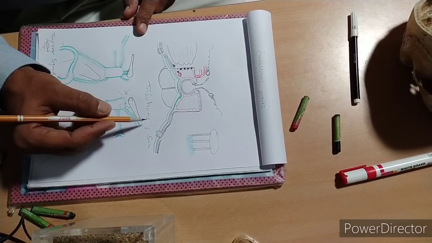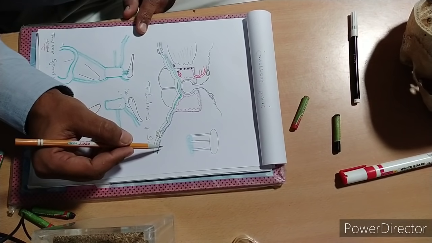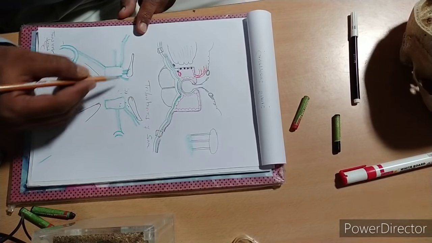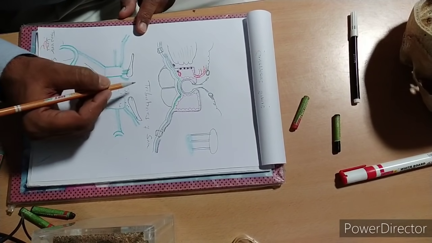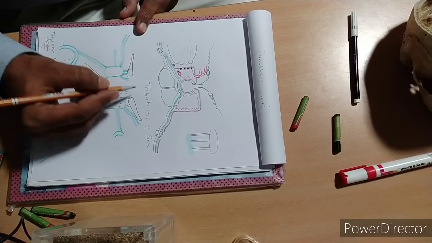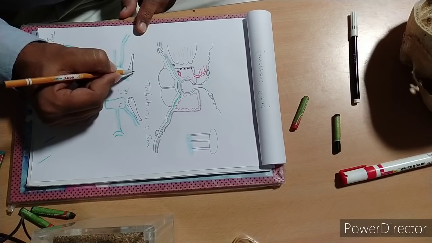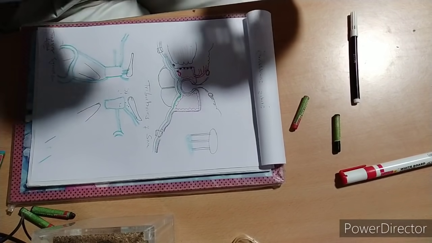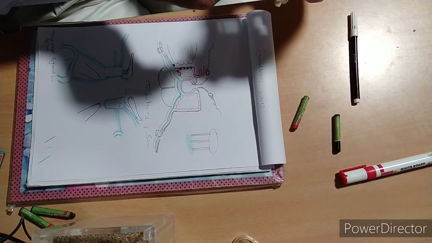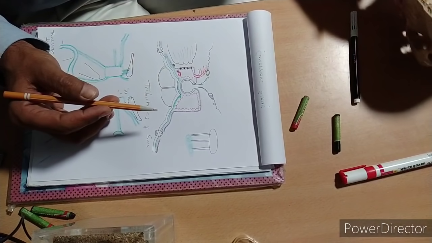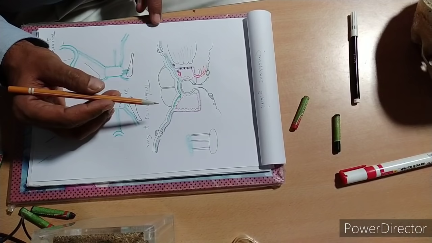Clear? Then it is also connected with the facial vein by two routes. One is through the superior ophthalmic vein, which, as you know, at the angle of the orbit is connected to the facial vein. So the superior ophthalmic vein and the angular vein.